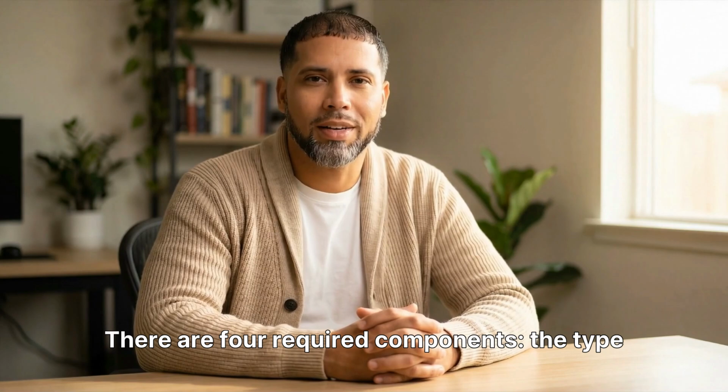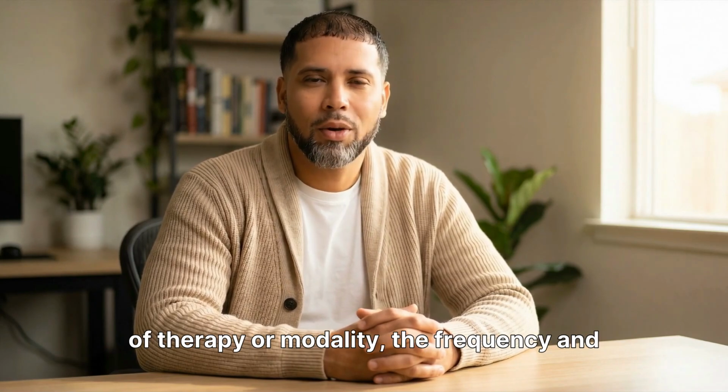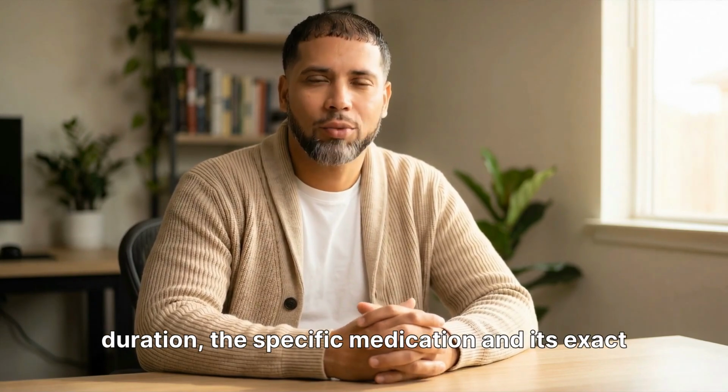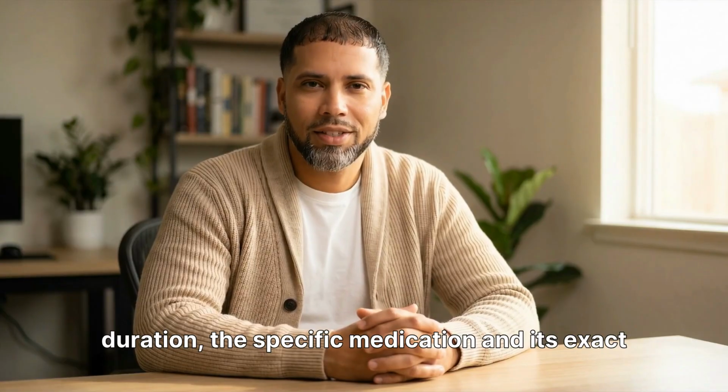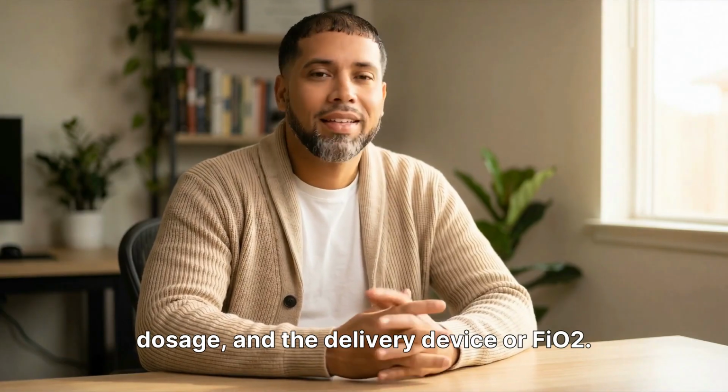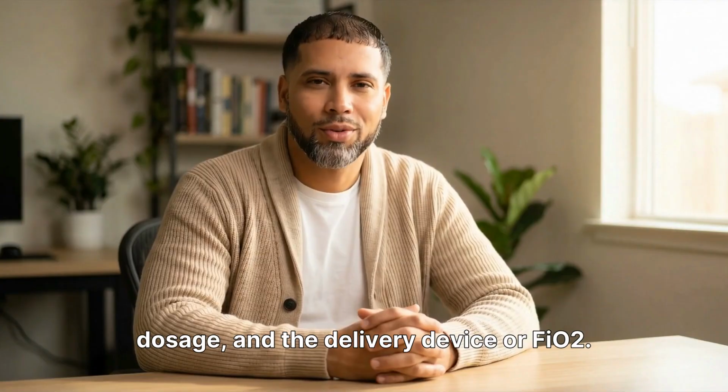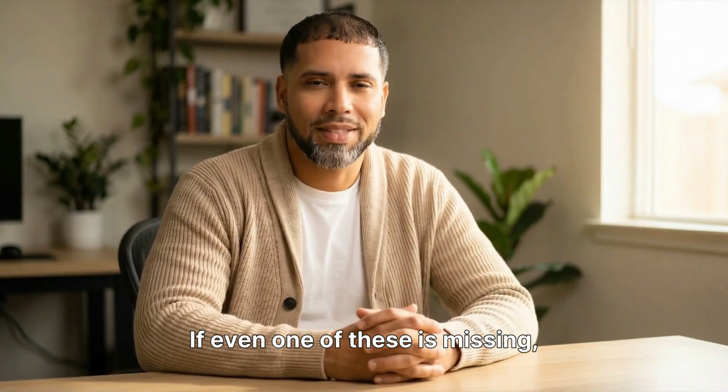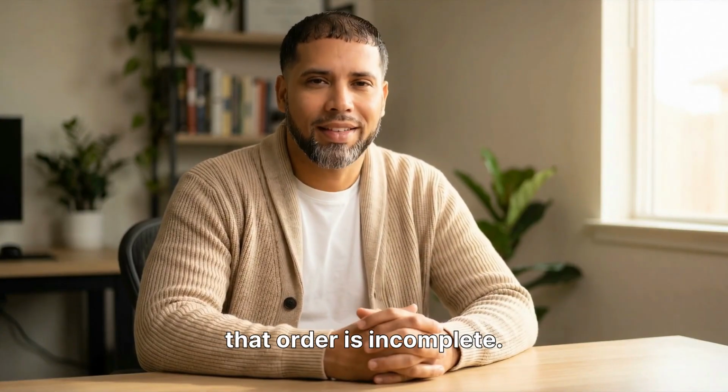Every respiratory care order must be complete and properly written to be valid. There are 4 required components: the type of therapy or modality, the frequency and duration, the specific medication and its exact dosage, and the delivery device, or FiO2. If even one of these is missing, that order is incomplete.